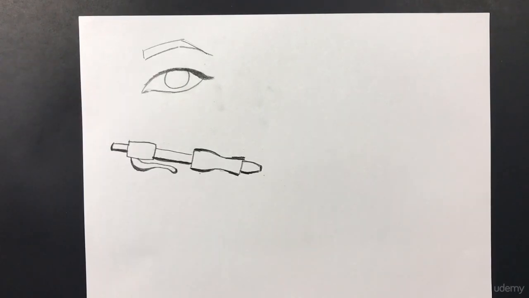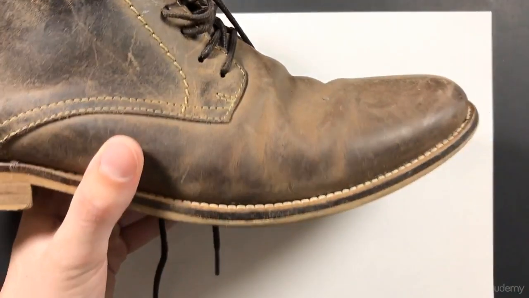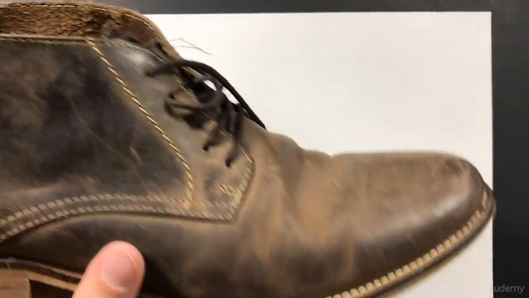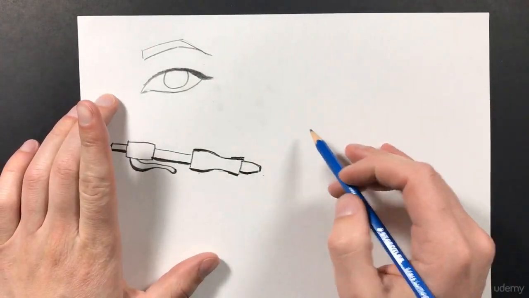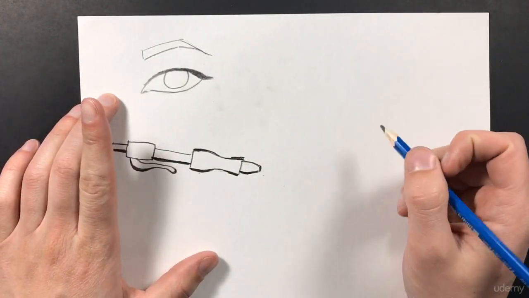Next, we're gonna go ahead and practice drawing contour lines just by studying them. So I have my boot right here, and it doesn't really fit into the whole shot, but what I'm gonna do is set that over here, and I'm just going to look at my boot the whole time while I'm drawing the contour lines. So remember, the contour lines are just the outside lines that make up shapes.